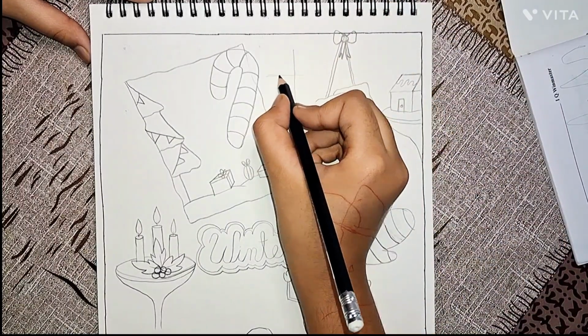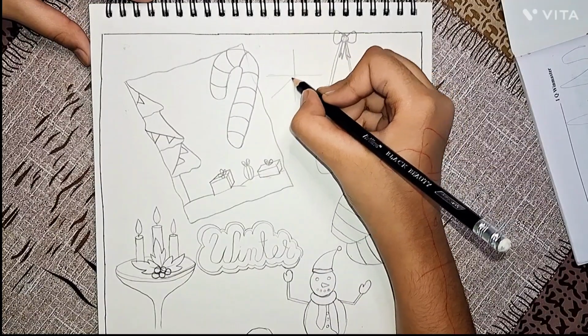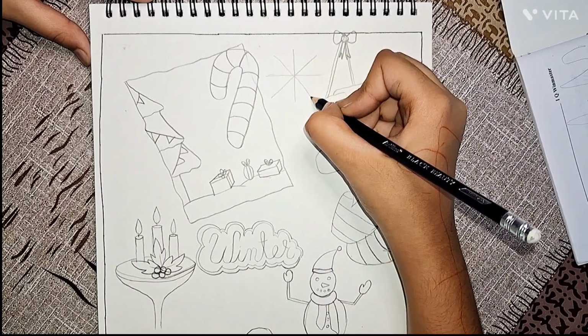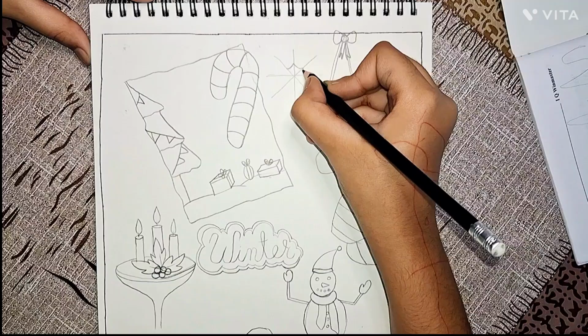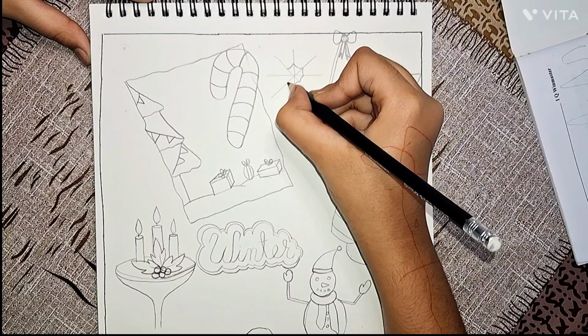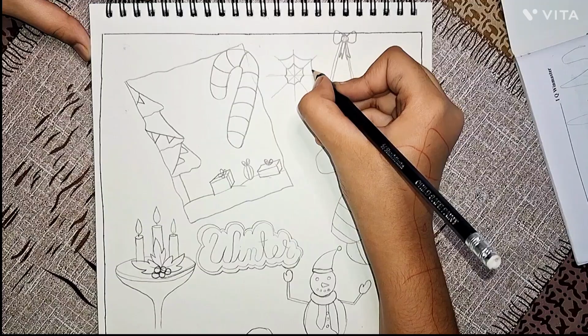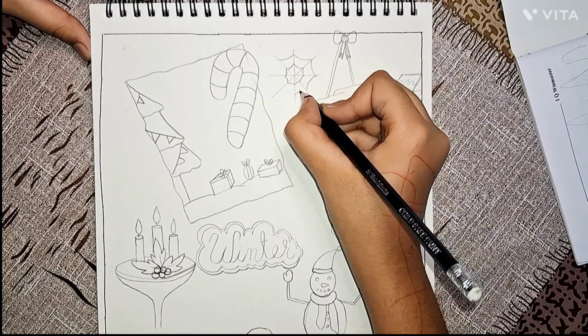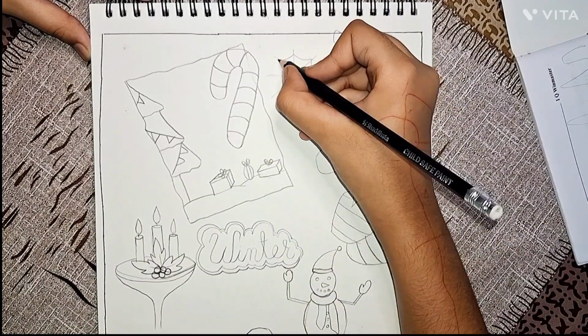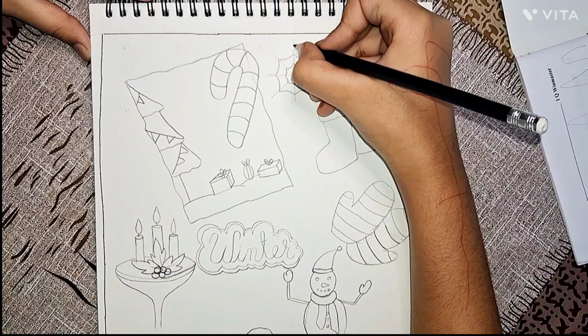Next, we are making snowflakes. So 1 line, another line, and 8 lines in total. They intersect at the same point. We'll make a curve between them. 2 curves, one small and one big, as you can see.